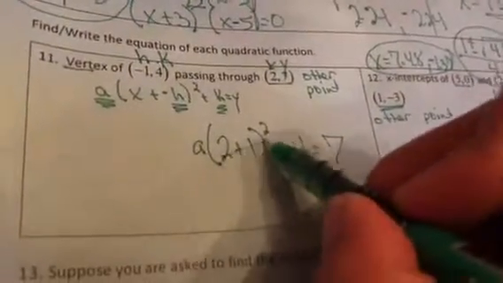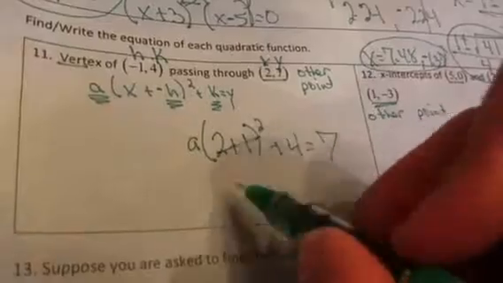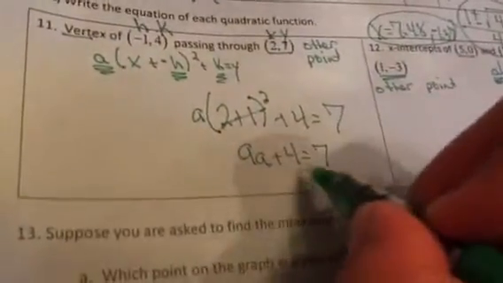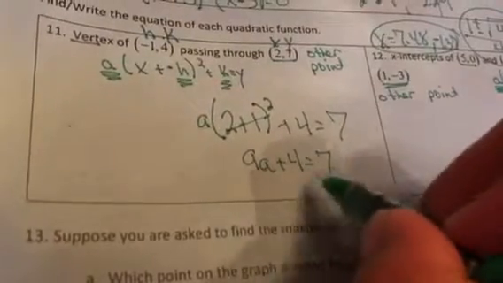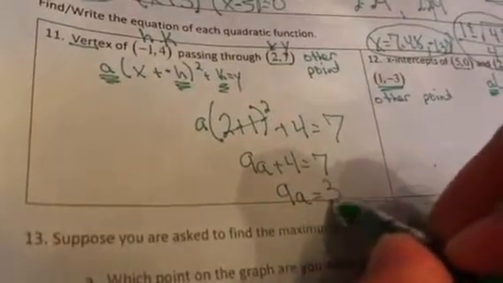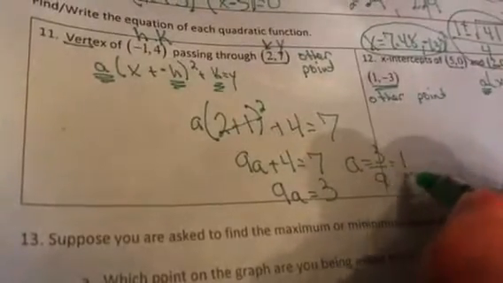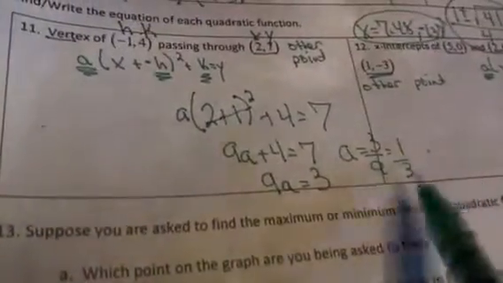And then I go here, that's 3. 3 squared is 9, so I'm going to have 9a. And now to get a by itself, I'm going to subtract the 4 over. And then I'm going to divide by 9. And that's going to give me 3 9ths, or 1/3. It doesn't matter. You could even put the decimal version. But anyway, now that I've got A, I'm going to use the 1/3.